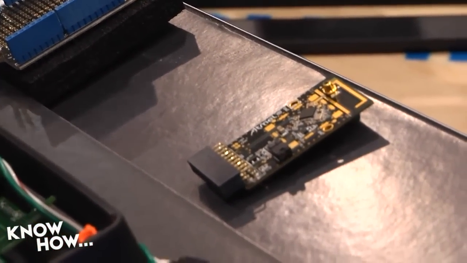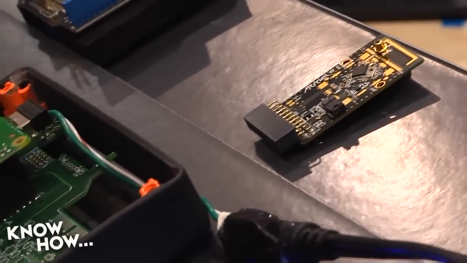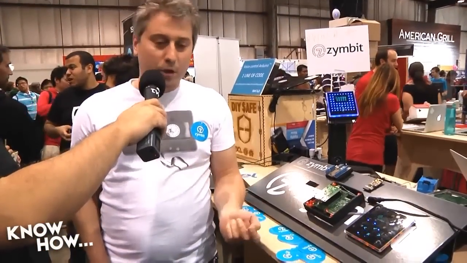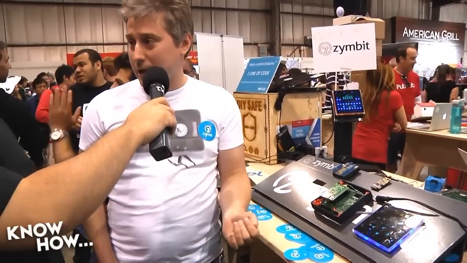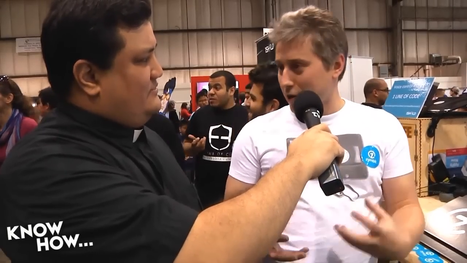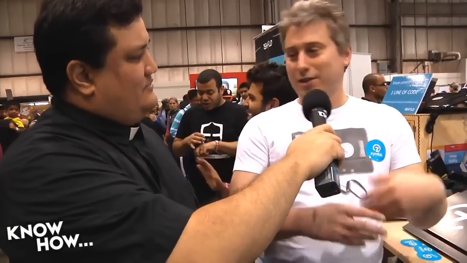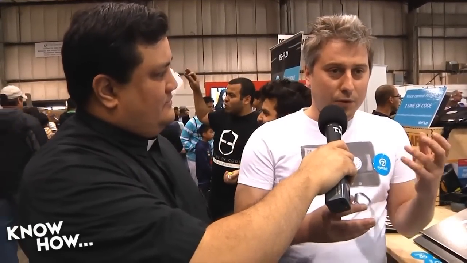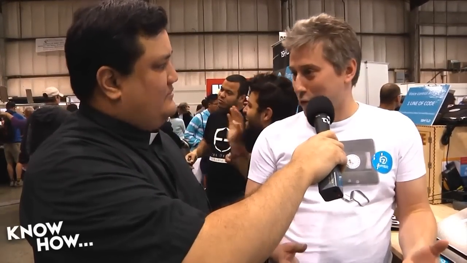Zymbit solves that problem by providing a motherboard, case, user interface, and also cloud services to go along with that to take care of device deployment, device management, remote debugging, and all these other features. So that makers can very quickly turn their bag of bits with bunches of wires sticking out and going everywhere into something that is professional, good-looking, spouse-approved, girlfriend-approved, boss-approved.